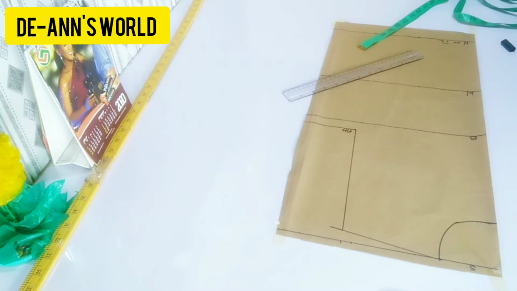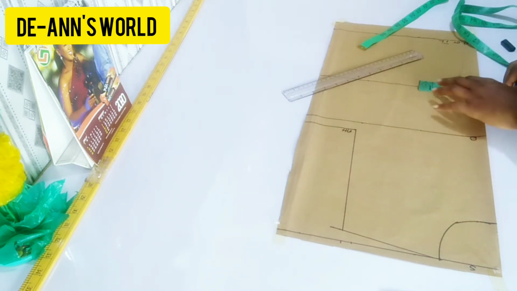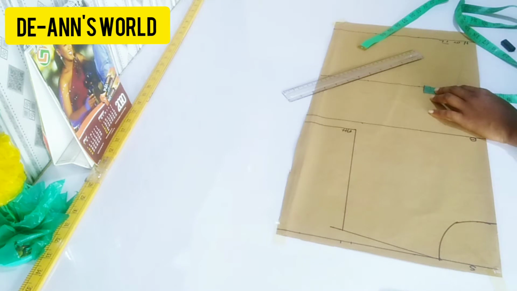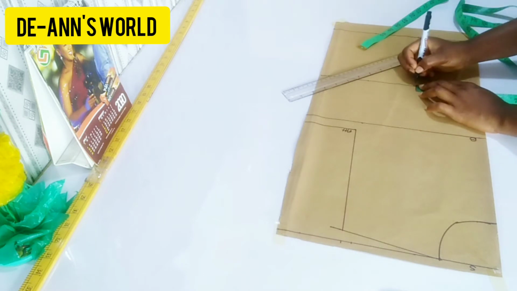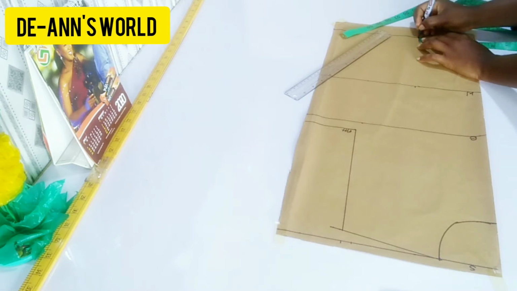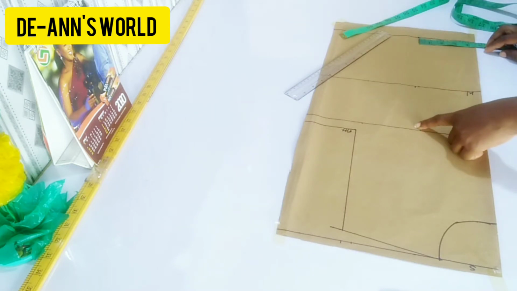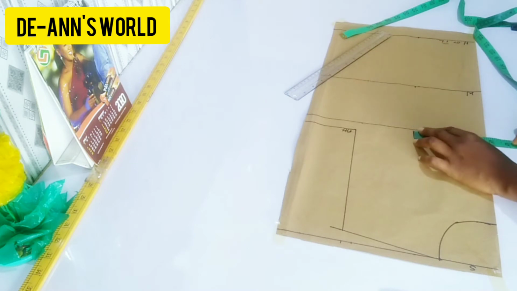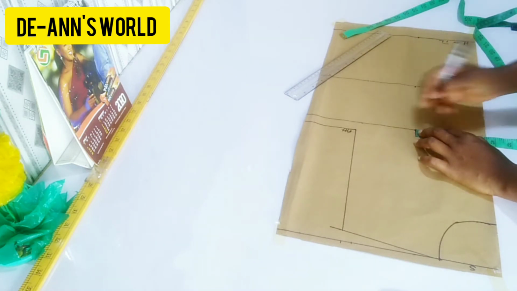Okay, so now the next thing I am going to do is mark my nipple to nipple measurement. Okay, so my nipple to nipple measurement is 8 inches. I am going to divide it by 2 because the front panel will be folded into 2. I'm marking the same on my hip line and on my bust line, so 4.5 inches.